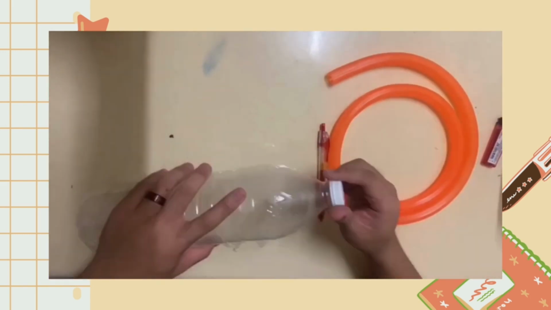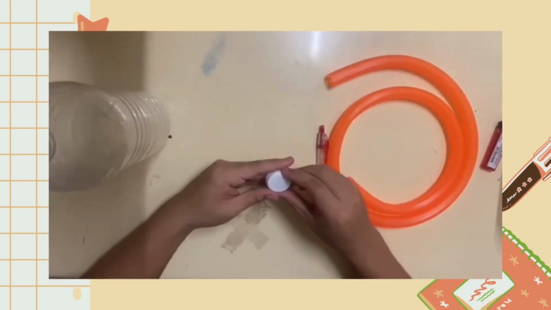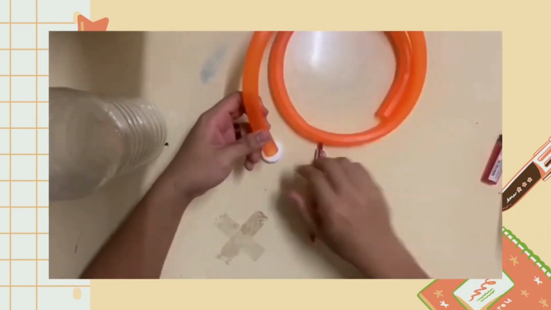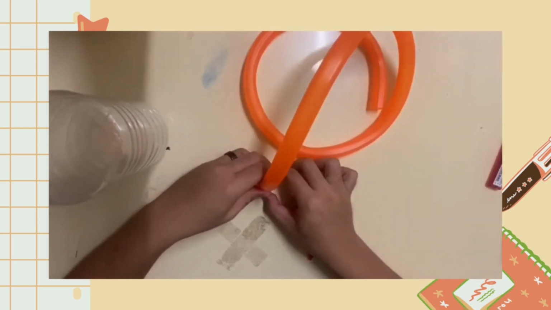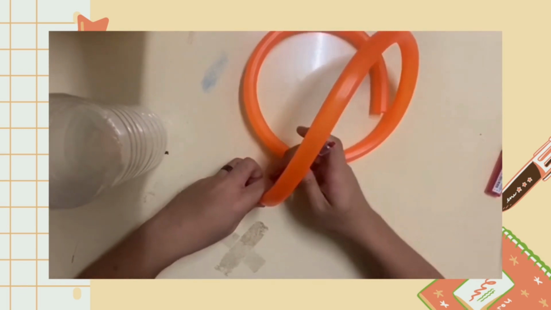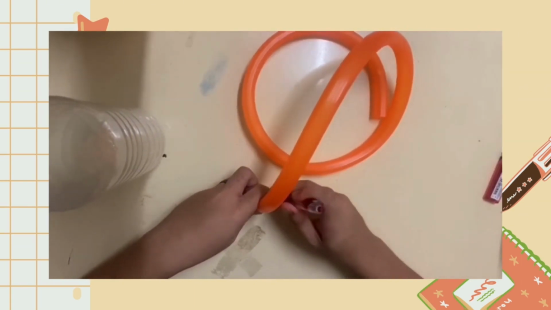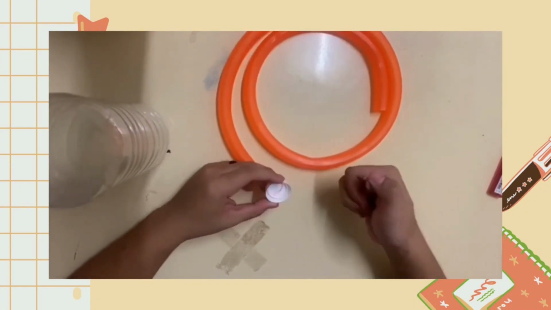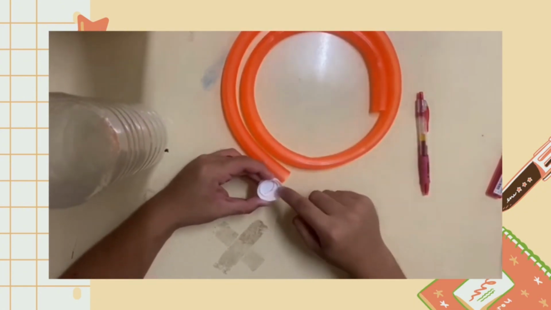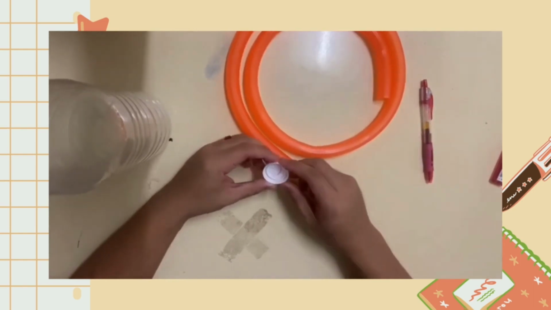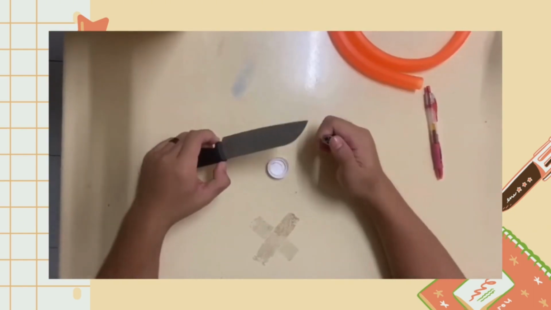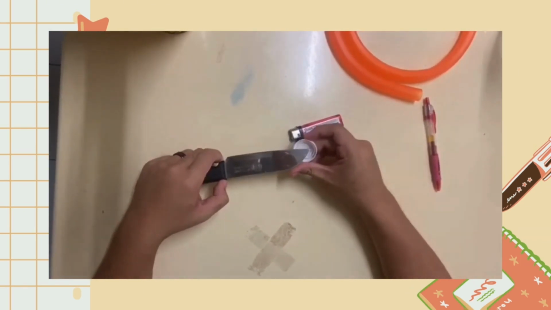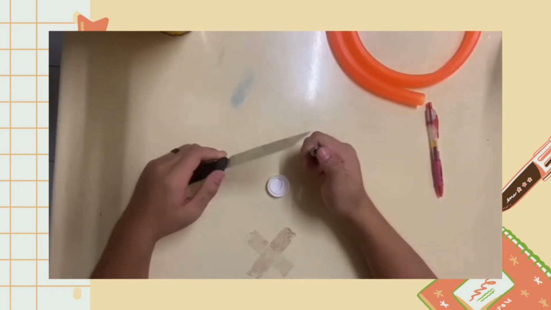Okay, firstly, we need to draw the size of the pipe on the bottle cover. Now we need to cut the cover into this size. Secondly, we need to heat up the knife to cut to the hose pipe size.